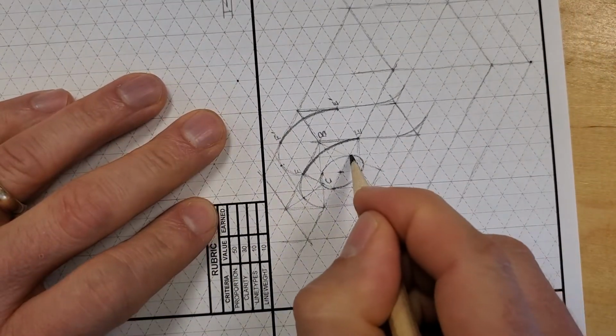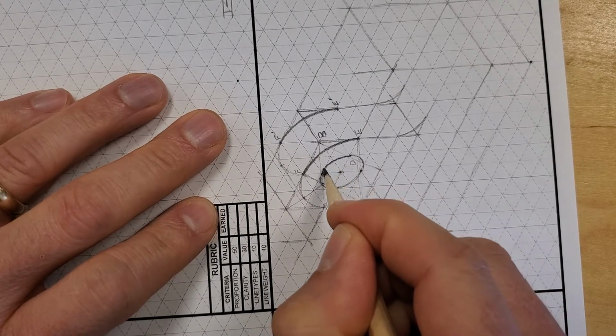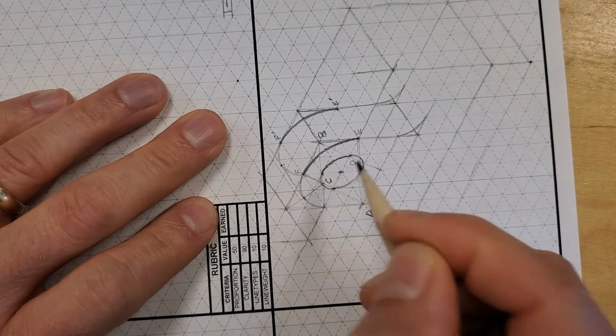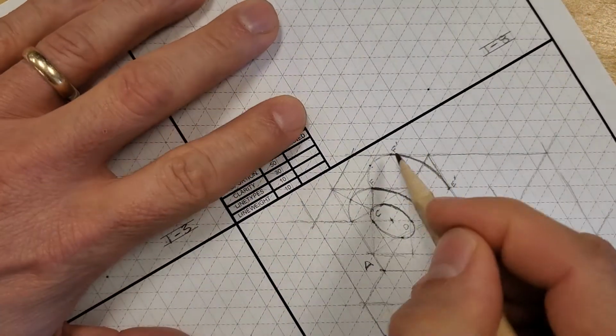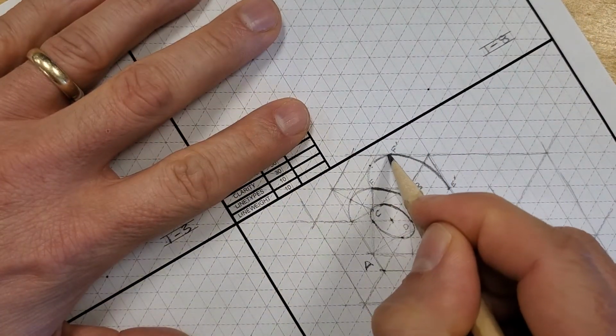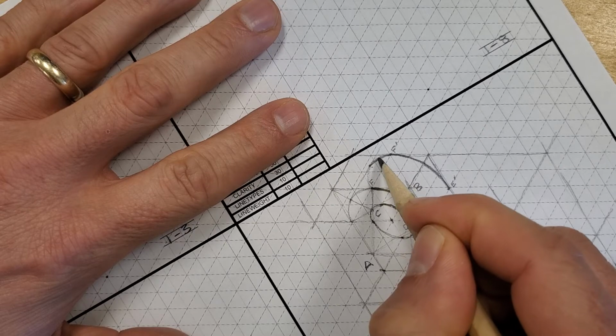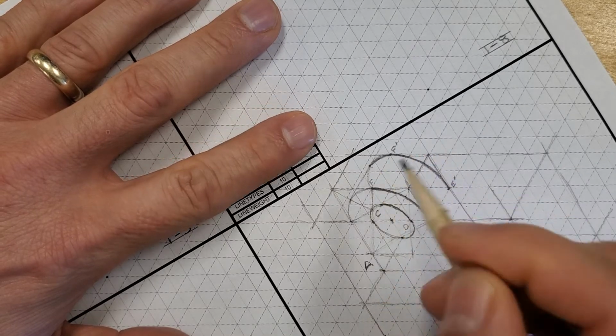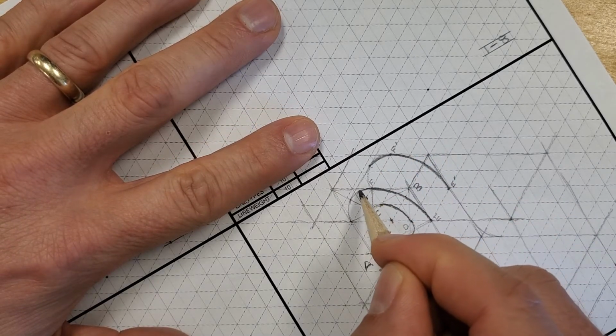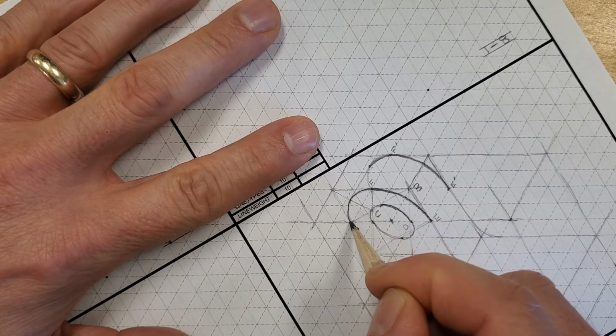Okay, while I'm here, I'll go ahead and, all right, get this one as well. Now this one only goes to that point right there, okay?